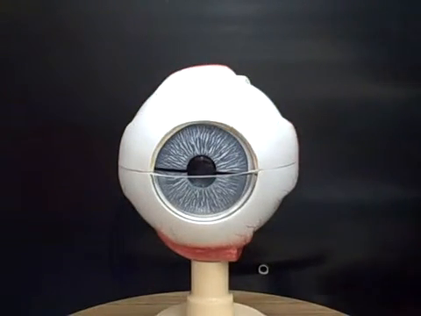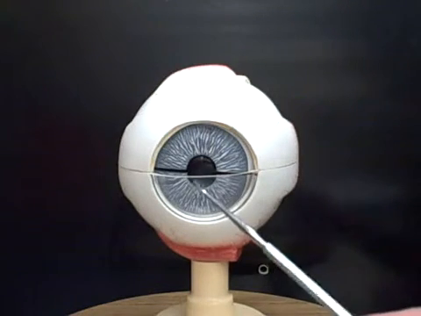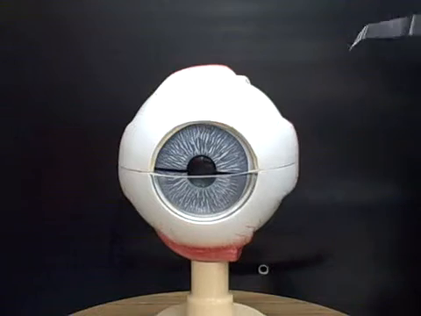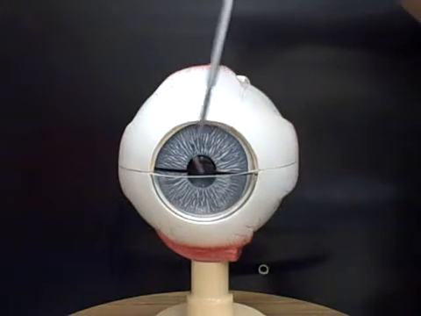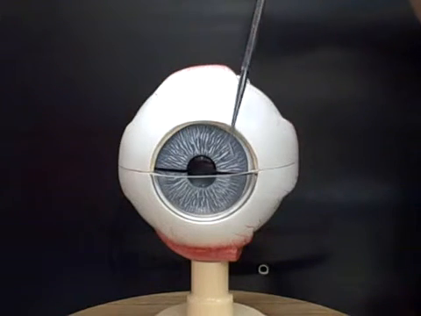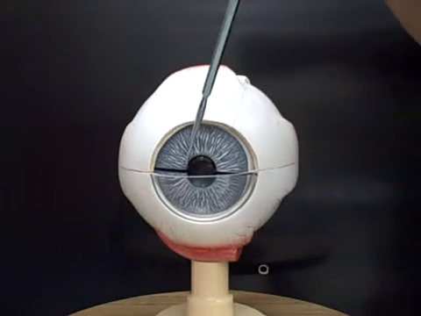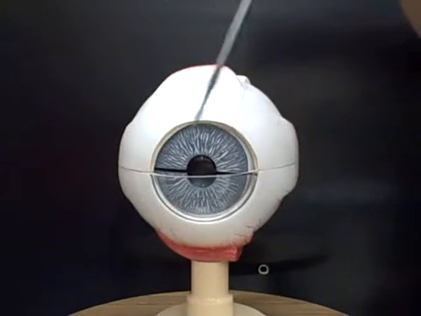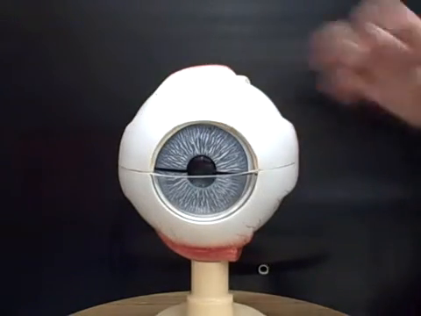Light entering the eye must first go through the clear window called the cornea. It then enters an aqueous environment called the aqueous humor, then goes through the hole in the eye called the pupil. The pupil is surrounded by the iris.